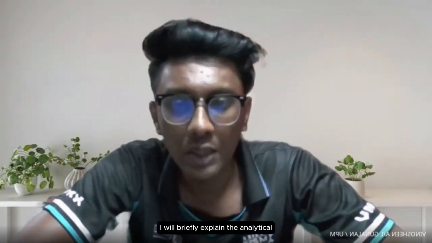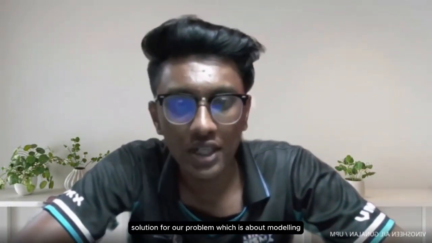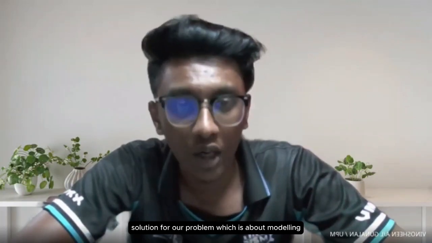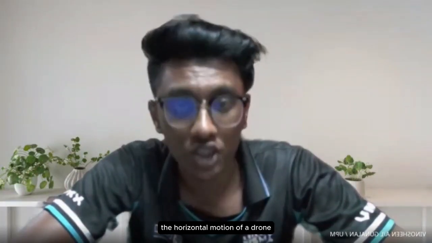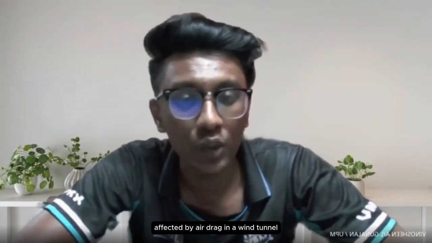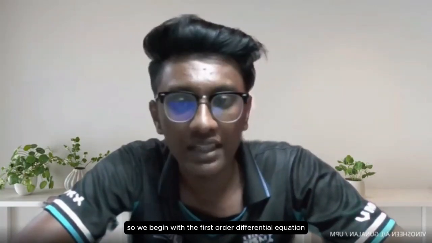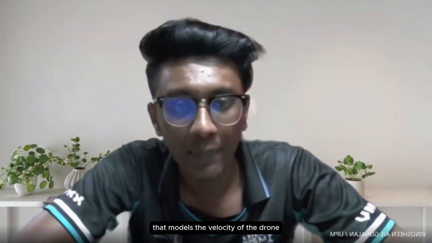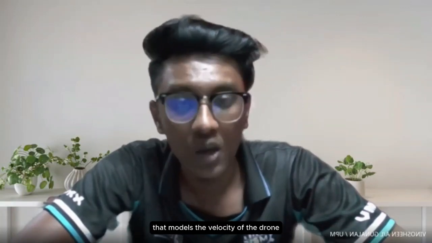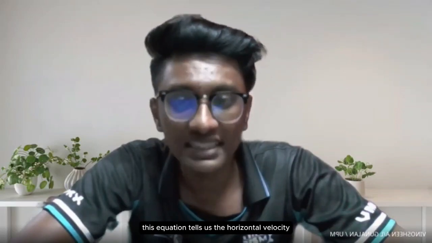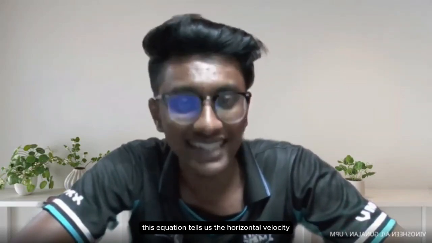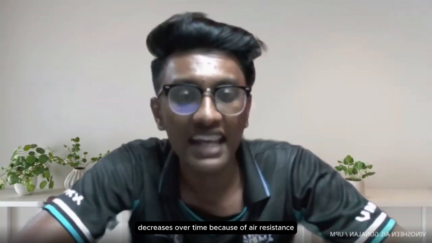So now I will briefly explain the analytical solution for our problem, which is about modeling the horizontal motion of a drone affected by air drag in a wind tunnel. We begin with the first order differential equation that models the velocity of the drone, which is dvx/dt = -0.2 vx + 2. This equation tells us the horizontal velocity decreases over time because of air resistance.